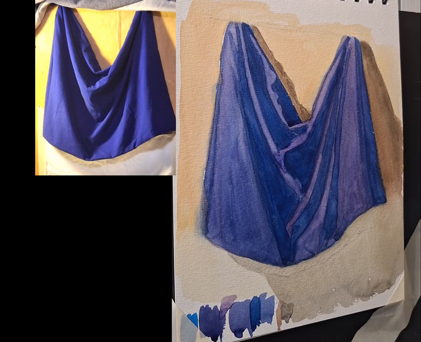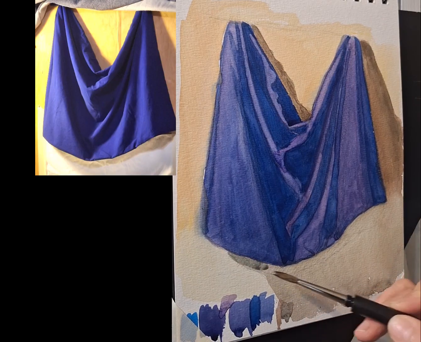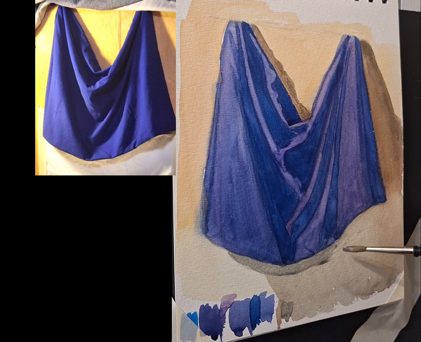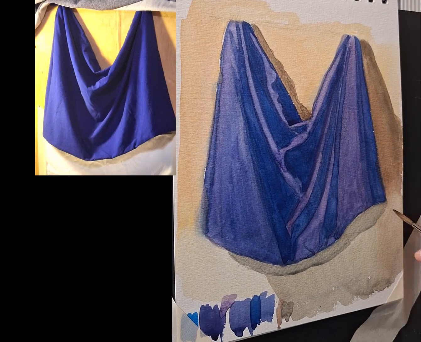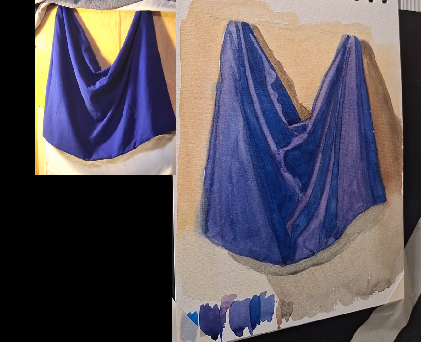Basically same thing, but I'm adding more blue to it to distinguish the color. And it's kind of a shadow within a shadow. I'll leave this now the way it is. And I just darken that shadow just a little. And then as I go, I'll darken that again, most likely.